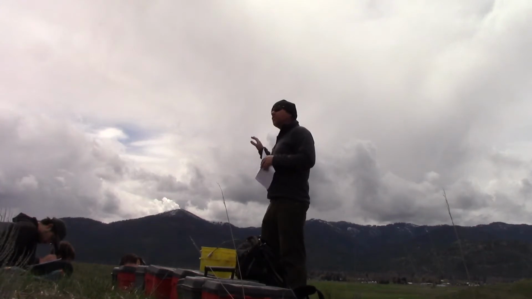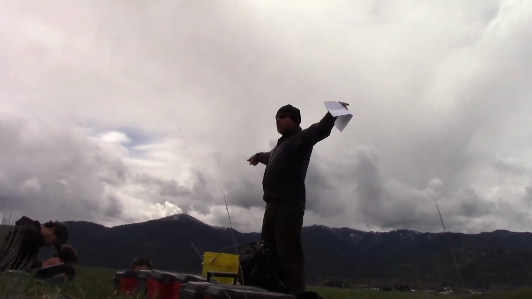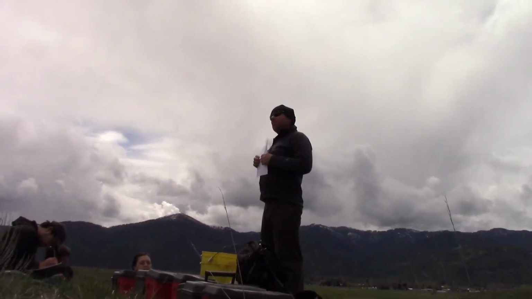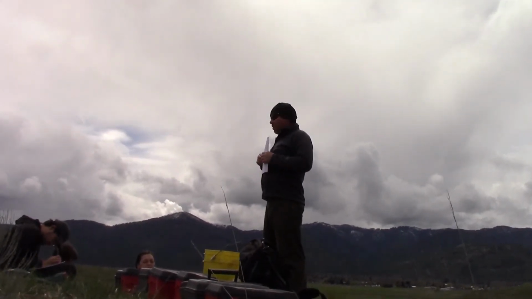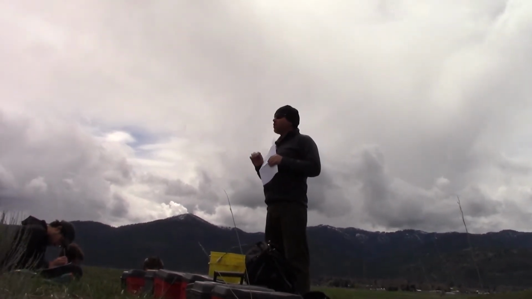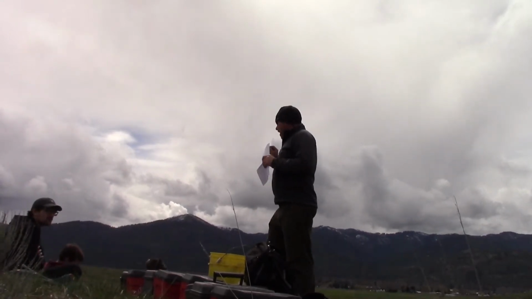So how would you assess whether these soils are more developed or less developed than these soils? Depth, and specifically depth to the unweathered parent materials. So this is exactly what we're going to do today.